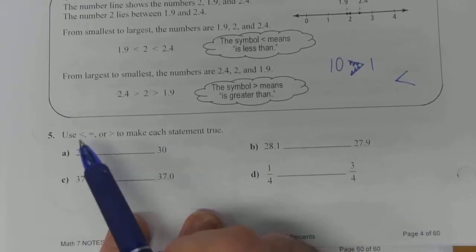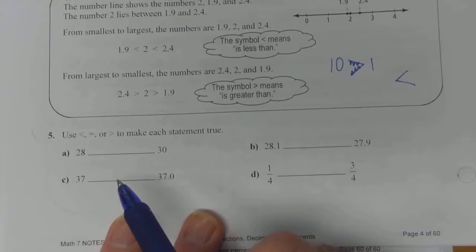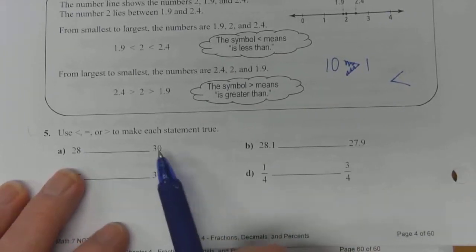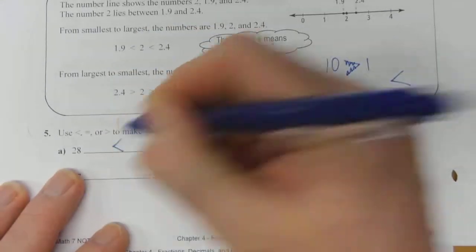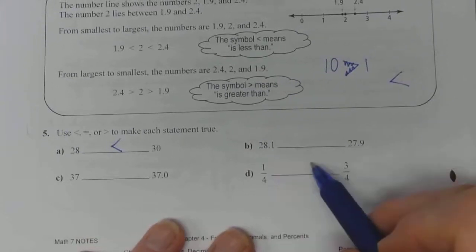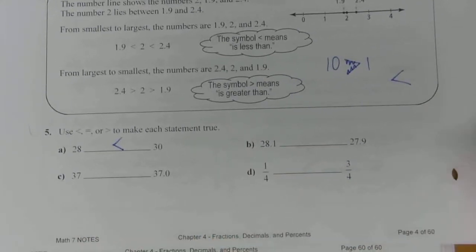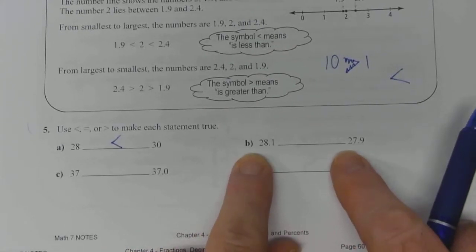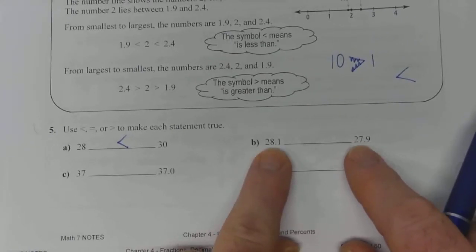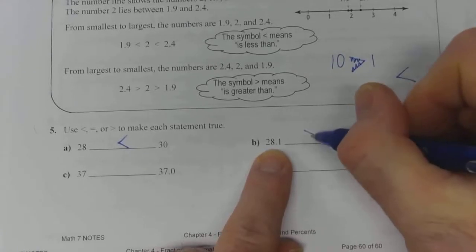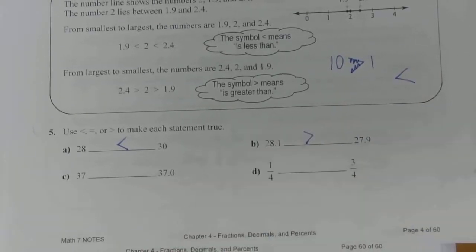Question 5. Use the less than, equal to, or greater than symbols to make each statement true. Well, 28 and 30. 30 is bigger, so the crocodile eats the 30. 28.1 and 27.9. We can check the 10's position first. They're both 2's. So that's not going to tell us which one's bigger. So let's check the 1's position. This is an 8. This is a 7. Well, 8 is bigger. So 28.1 is greater than 27.9.